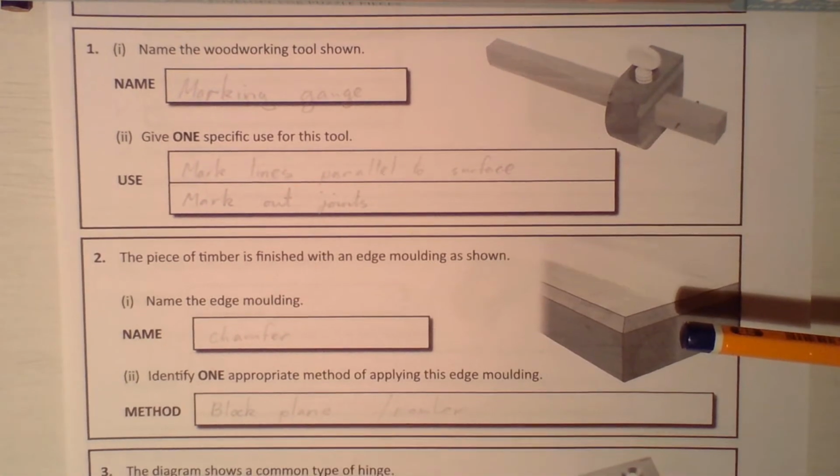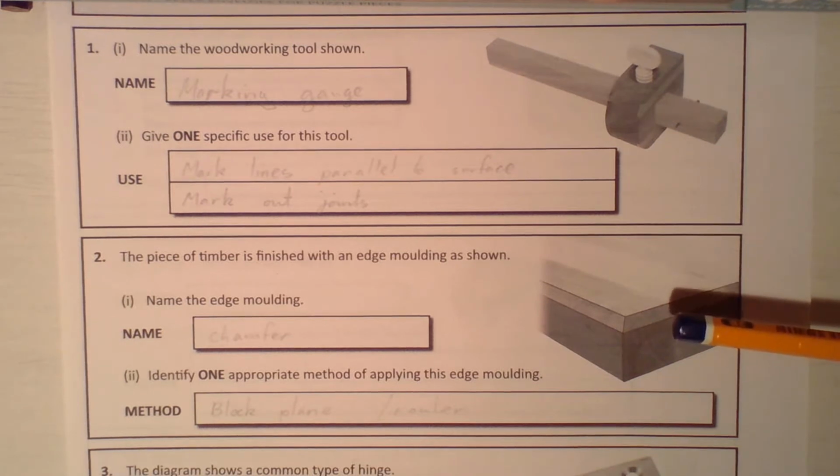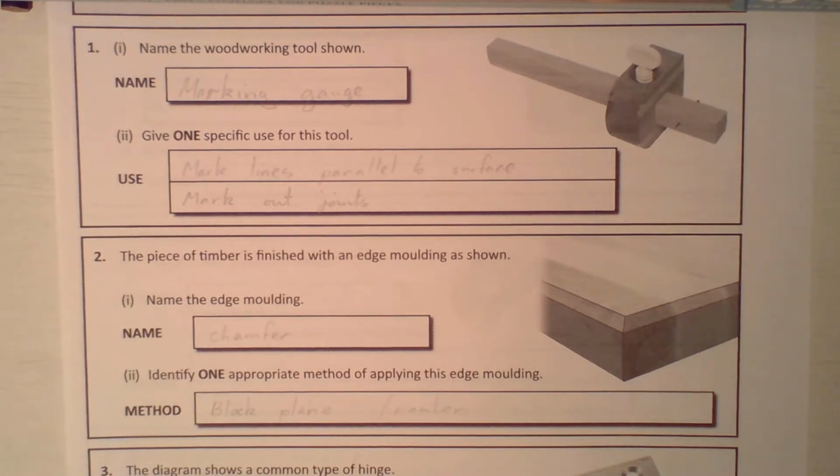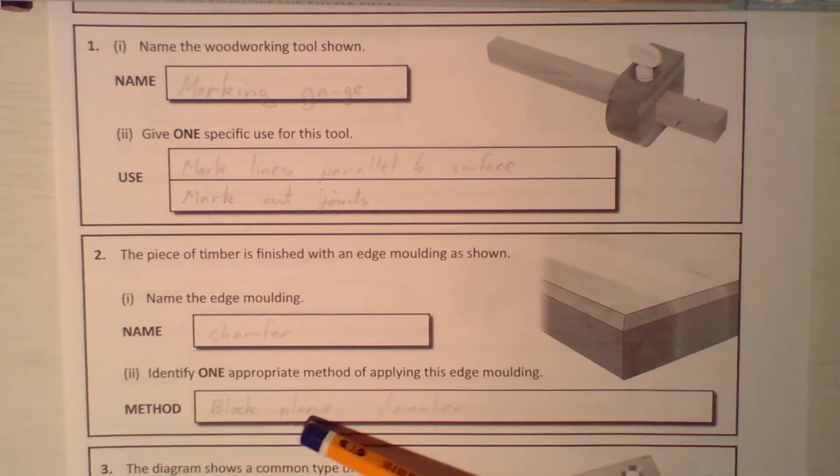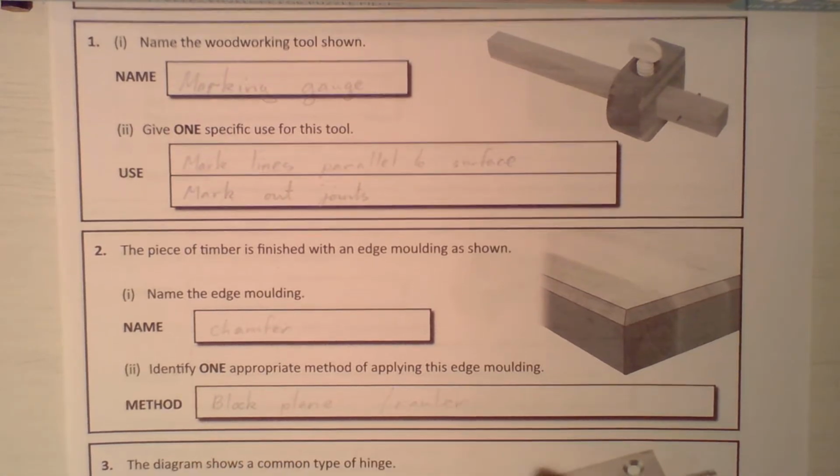Question 2. Name the edge molding. That's what we call a chamfer. Identify one appropriate method of applying this edge molding. You'll either use a block planer or a router.